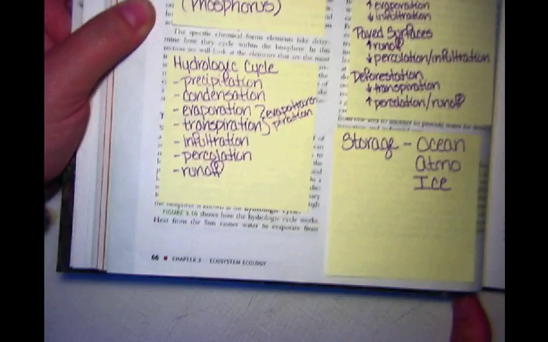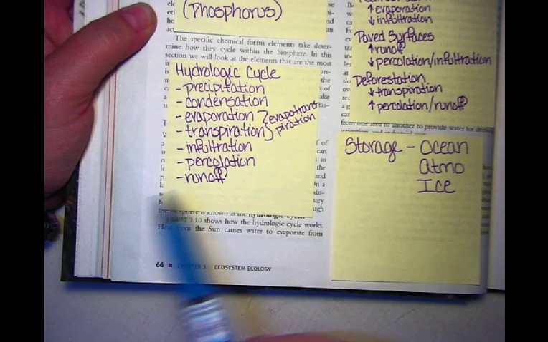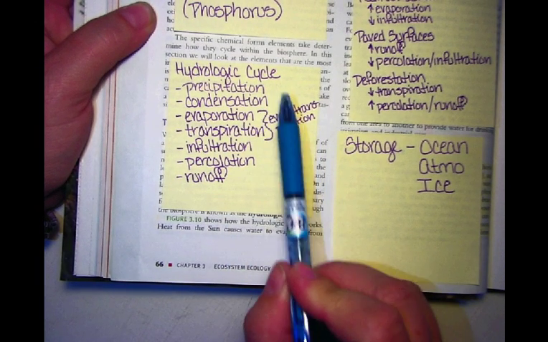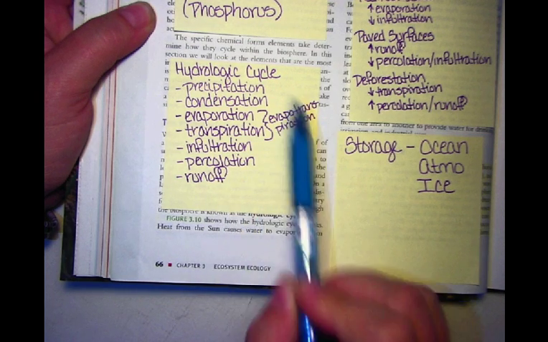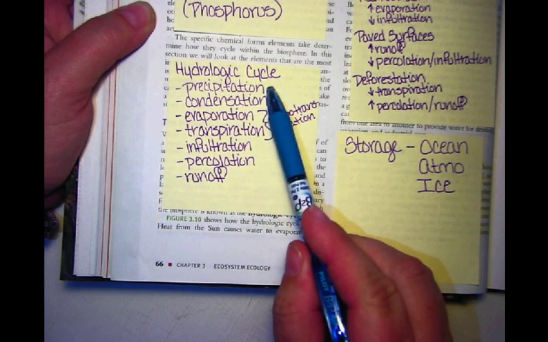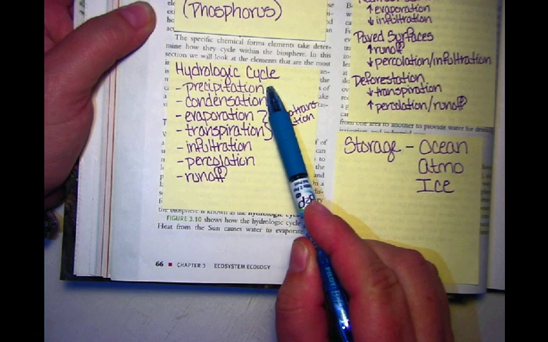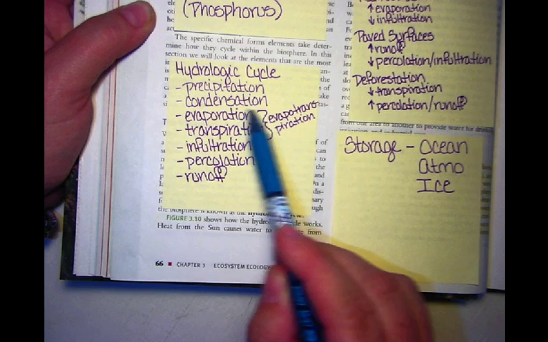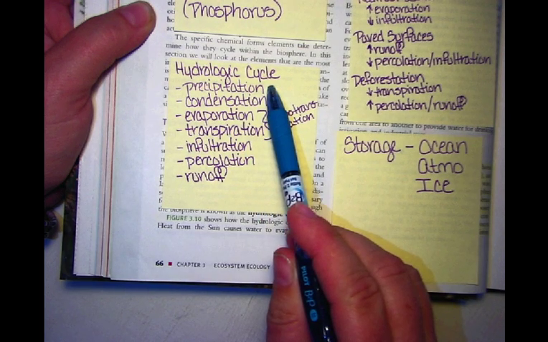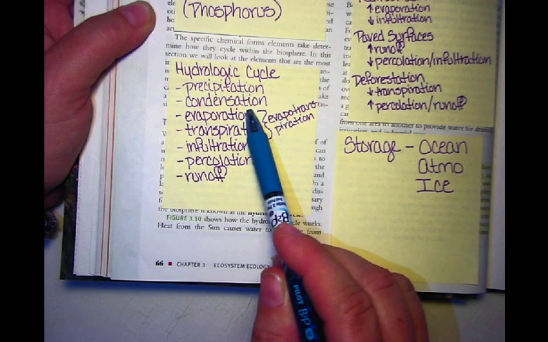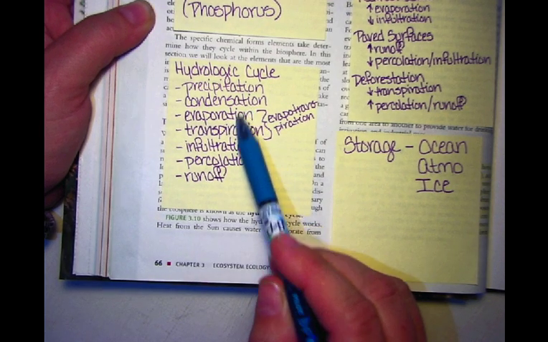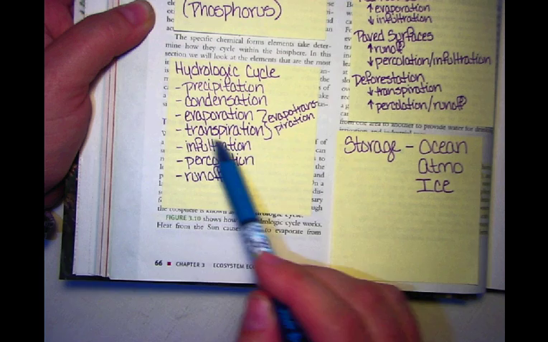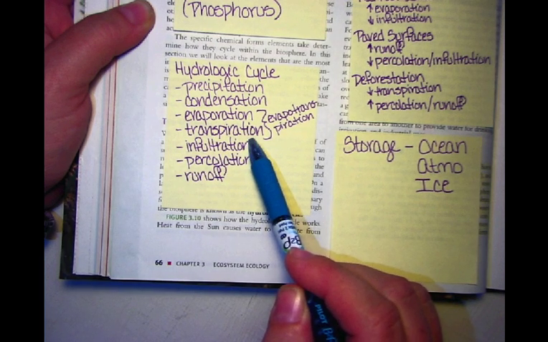So hopefully you're familiar with the hydrologic cycle. The different steps here: precipitation, condensation, evaporation, transpiration, infiltration, percolation, and runoff. You should be familiar with all these. Precipitation, I think you're probably fine with. Rain, sleet, snow, anything liquid coming from the sky. Actually it can be also solid snow and stuff. Condensation, of course, is water goes from being a water vapor and it condenses to make clouds. So that's condensation. Evaporation and transpiration is when water goes from being a liquid to being a vapor.